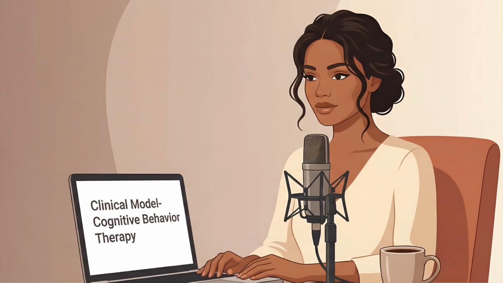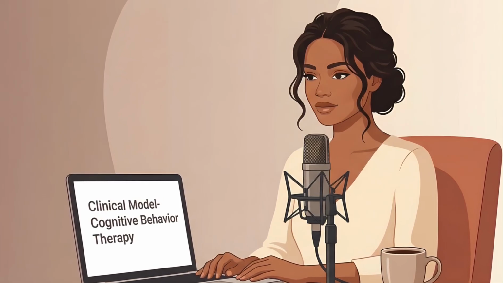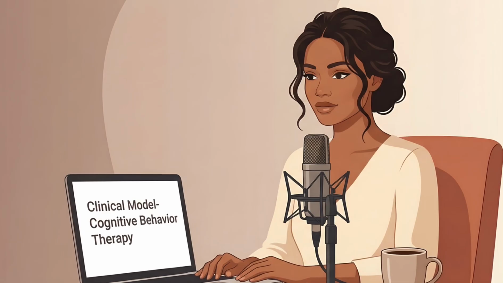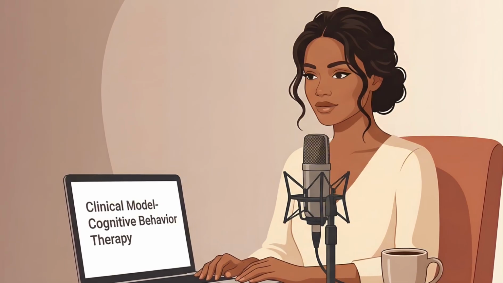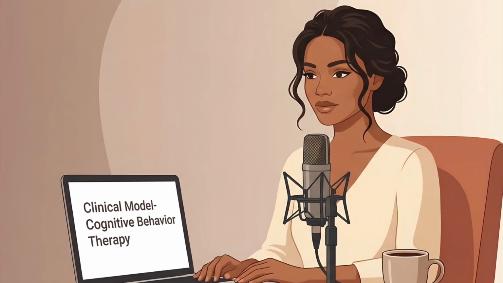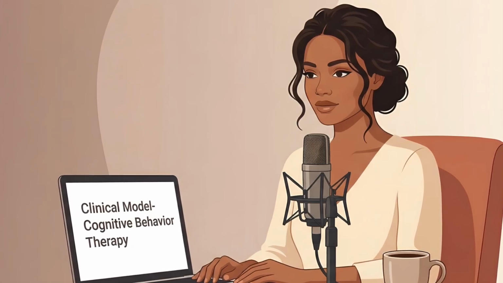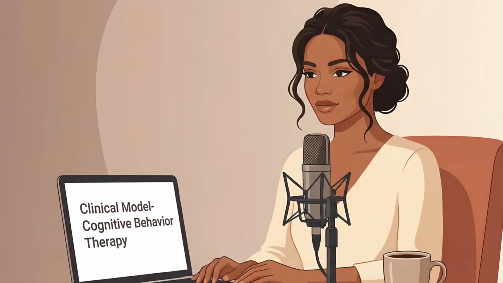The purpose of the DTR is to operationalize collaborative empiricism. It transforms subjective thought into testable data. If a vignette or question describes structured thought monitoring, numerical emotion scaling, and evidence examination, you are in CBT territory. Recognize the structure, and the answer becomes clearer.